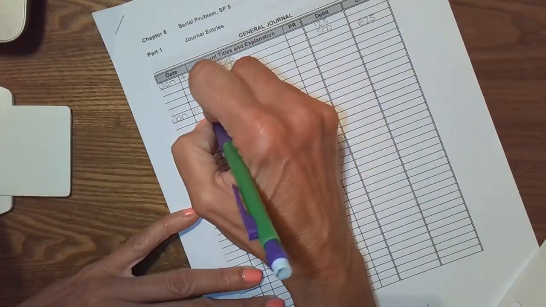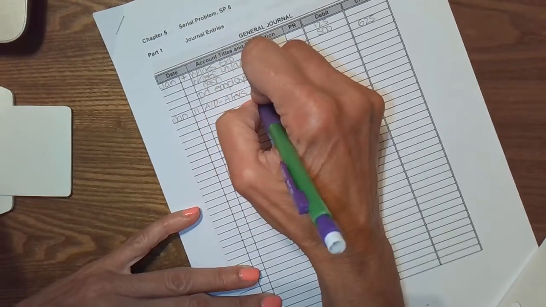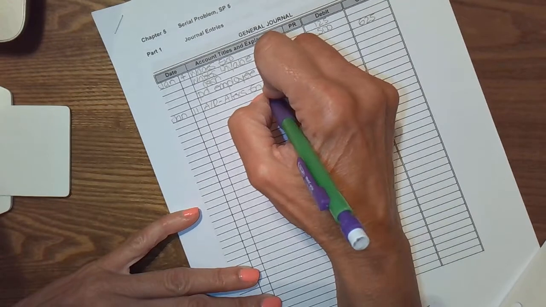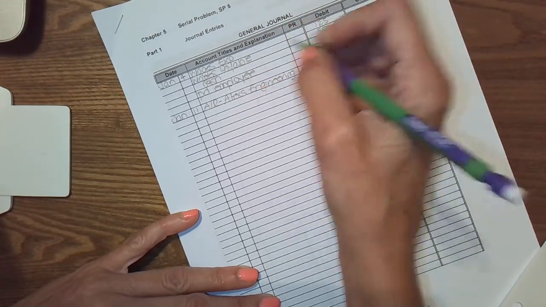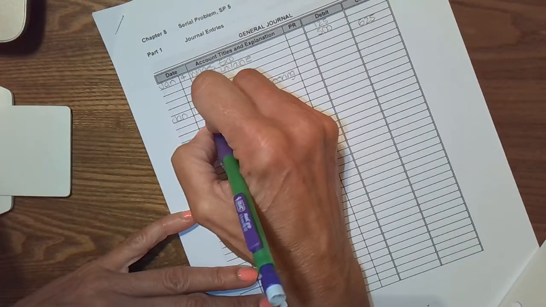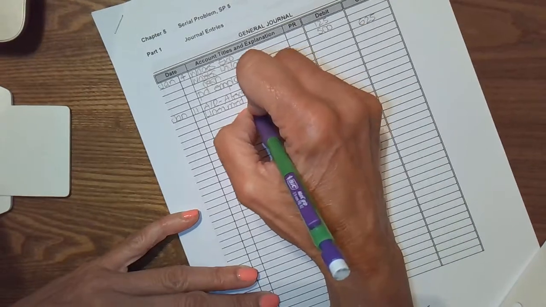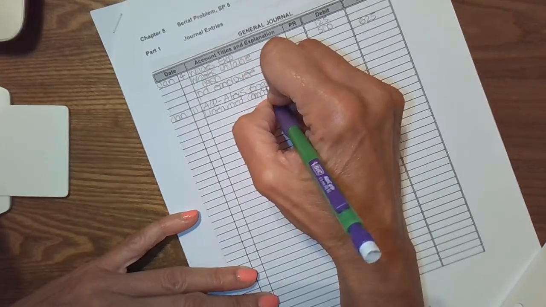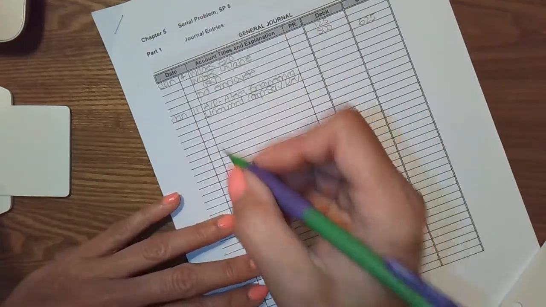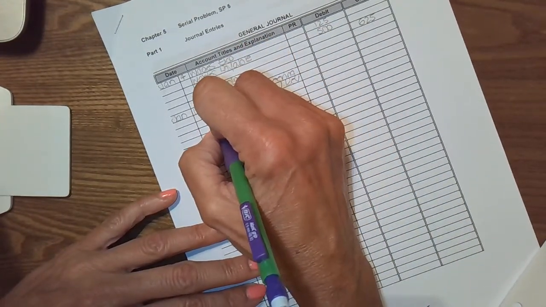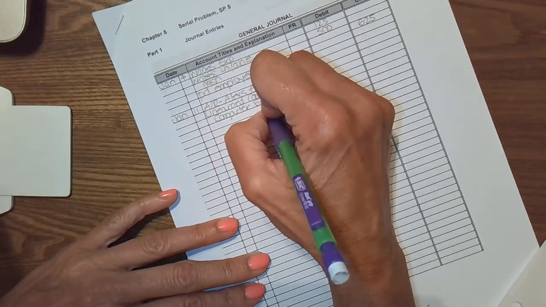Alright, so we're going to debit accounts receivable, Alex's Engineering. We're going to debit our unearned COMP SERV REV, for computer service revenue. And then we're going to indent computer service revenue.